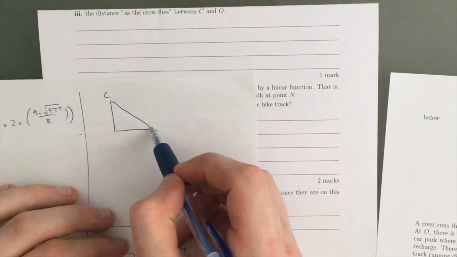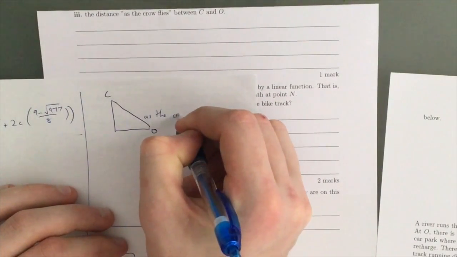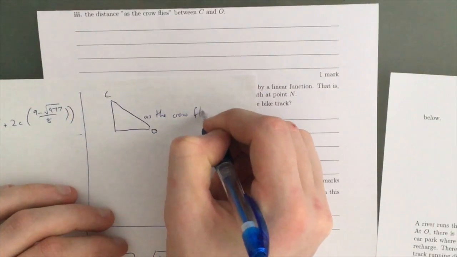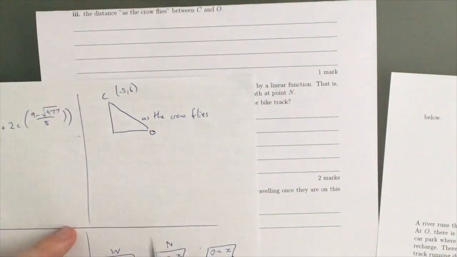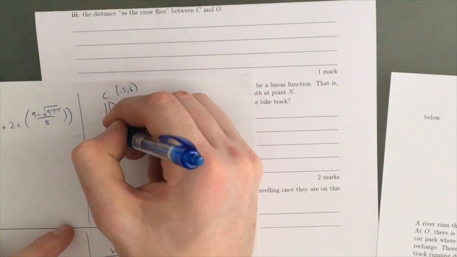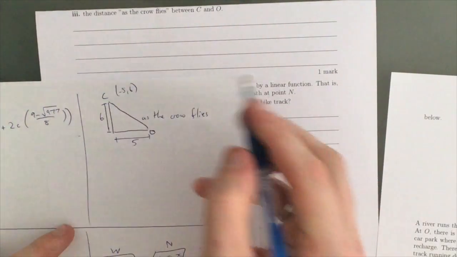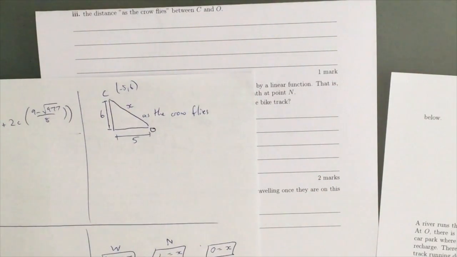This is the distance we want to find, and because this is as the crow flies, and we know that if C has a coordinate of negative 5, 6, then this distance here must be 5, and this distance here must be 6. And if we want to find out what this value here is, we simply use Pythagoras Theorem.